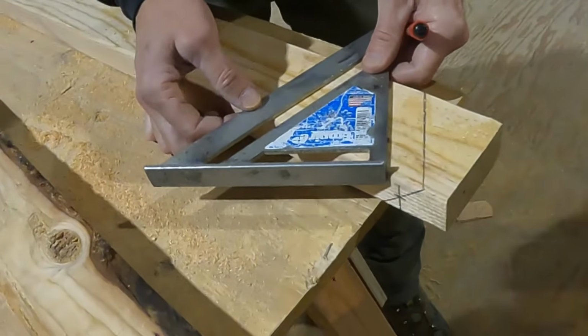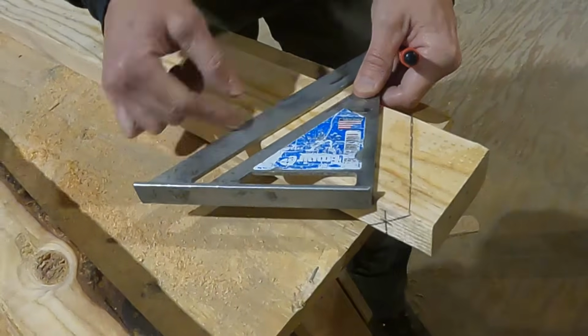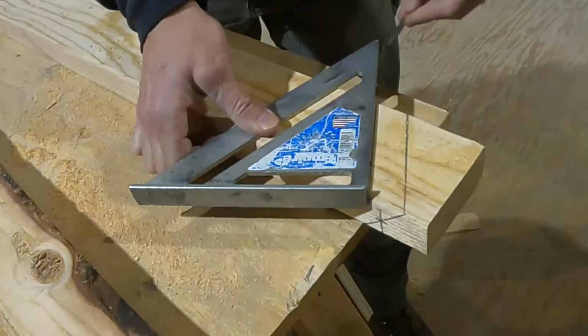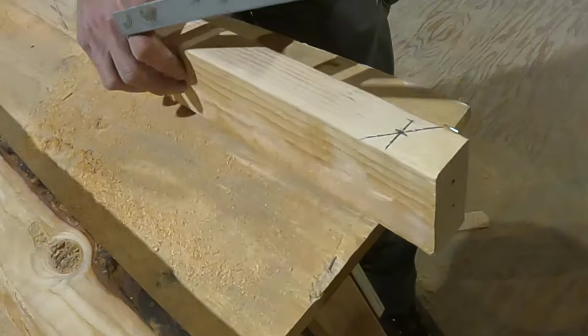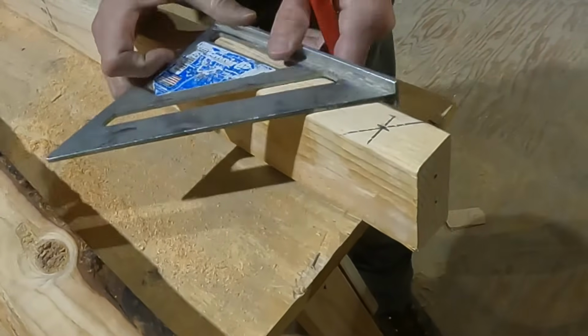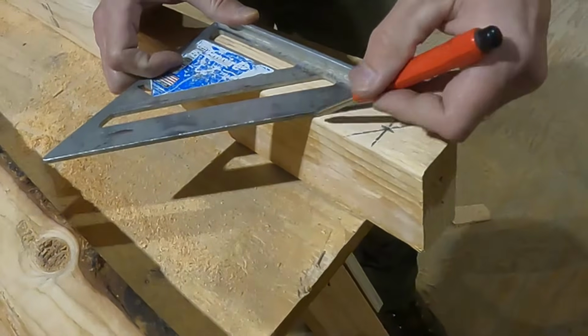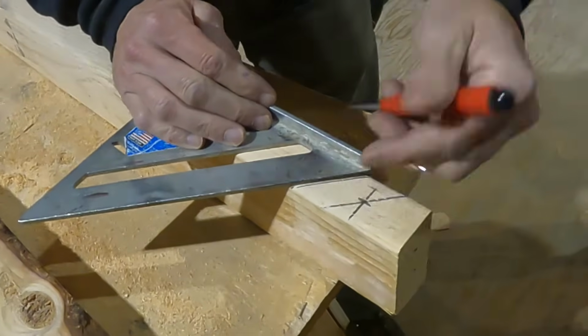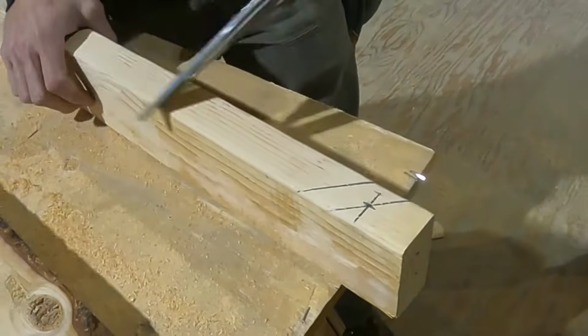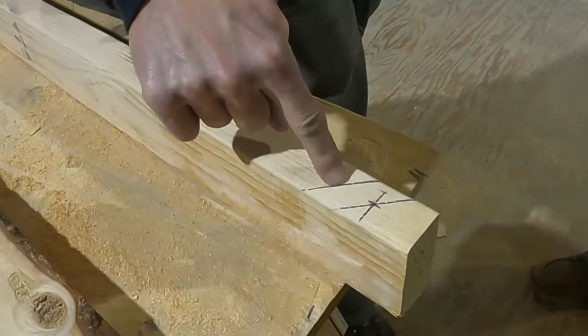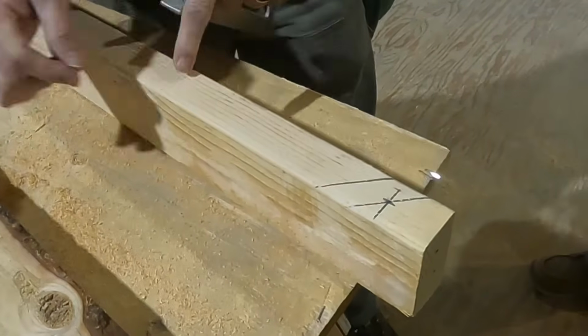Plumb that back up, 7, common. And then I'm gonna do a 45 back down. That's your side cut. Right like that. This is what you cut, this is what you measure from.